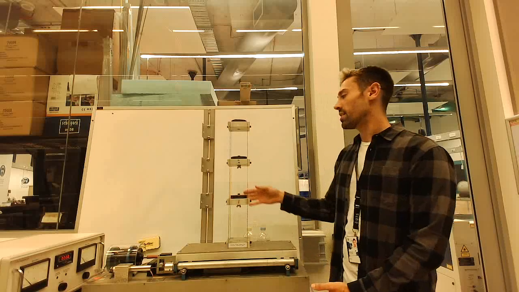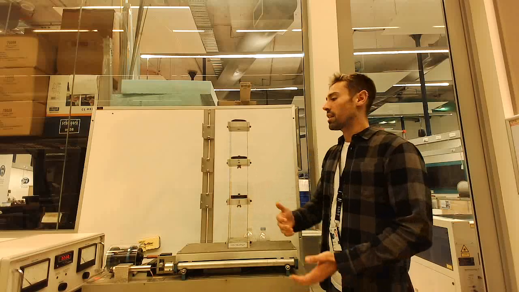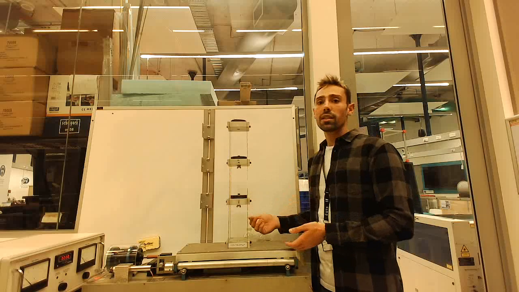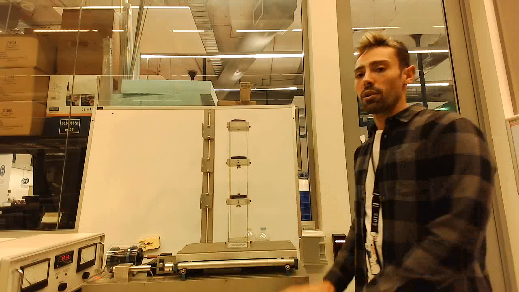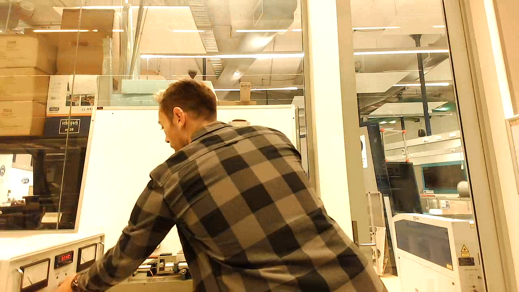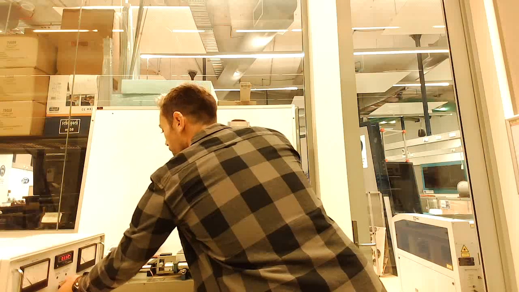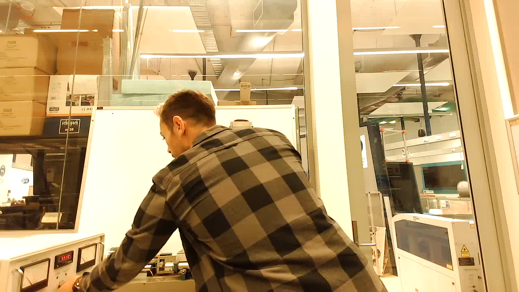So we have three masses, which means the system has 3 degrees of freedom. That translates into 3 natural frequencies and 3 modes of vibration. Let's look for those 3 natural frequencies and let's see what the modes of vibration look like. I'm going up right now with the frequencies. So the first one should be at around 1 Hertz.